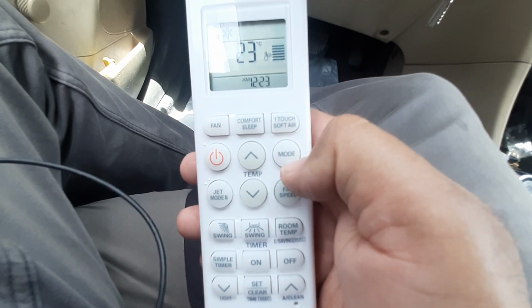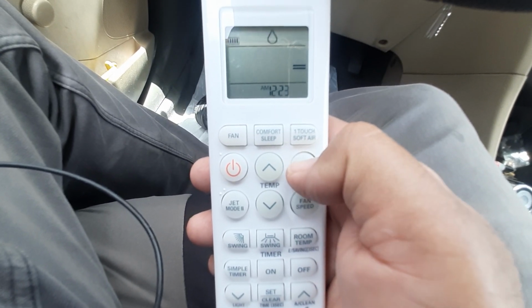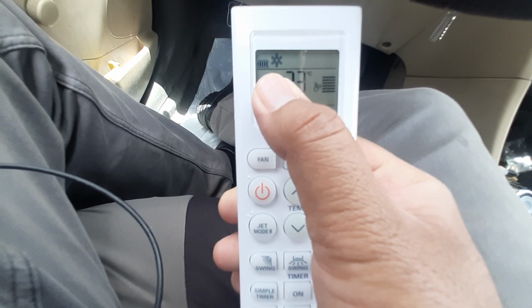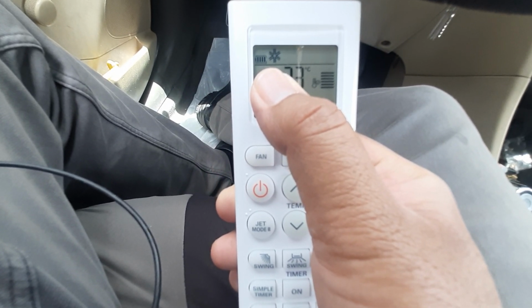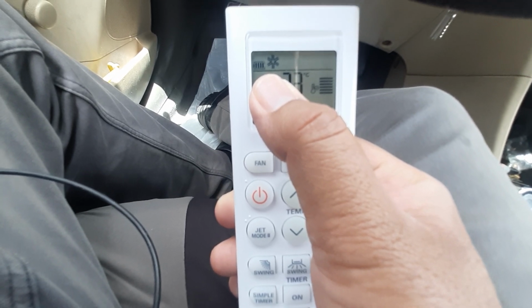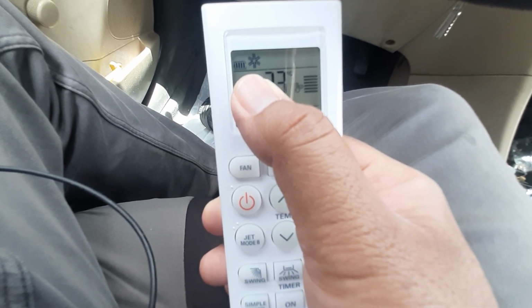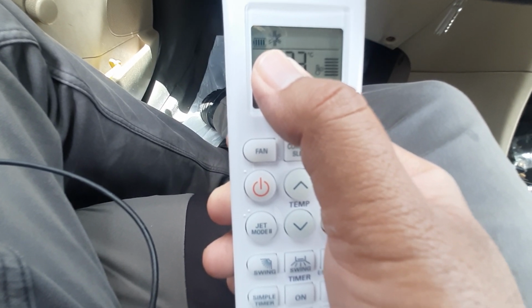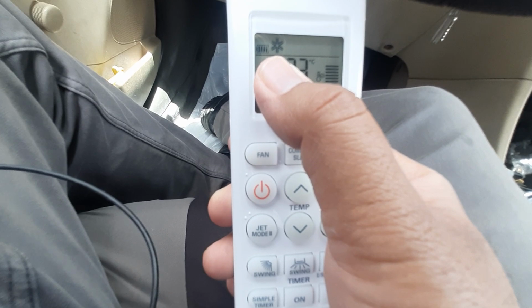So this is the mode button. You can set it from this. This is the compressor. You must put this on the cooling mode. This is your cooling mode symbol. If you don't know how to operate the remote, watch this video and you will understand it very easily. Thank you very much.